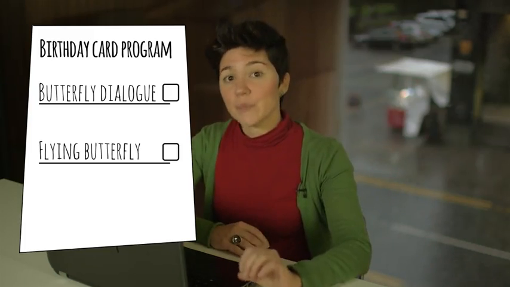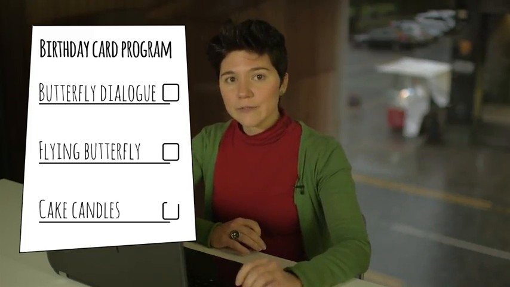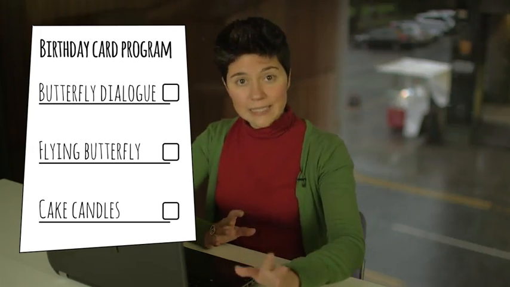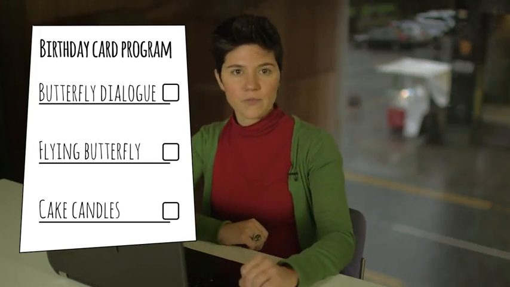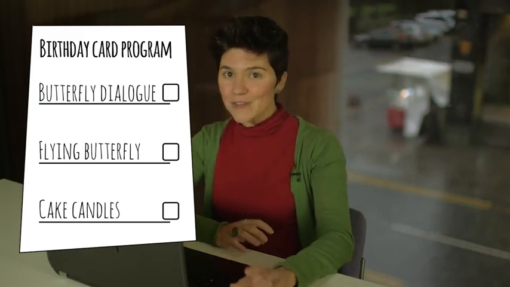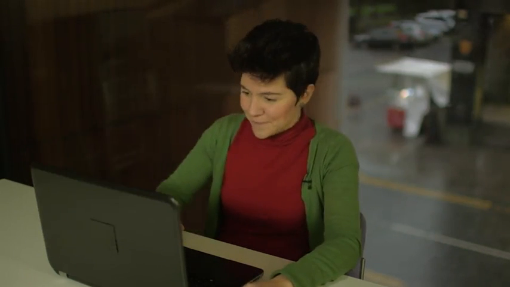Now let's have a look at the birthday cake. Its candles are initially lit, and it stays like this until the user blows on the microphone, at which point the candles are blown. I call the cake part of the program Cake Candles. Now let's build a program for the interactive animated birthday card.